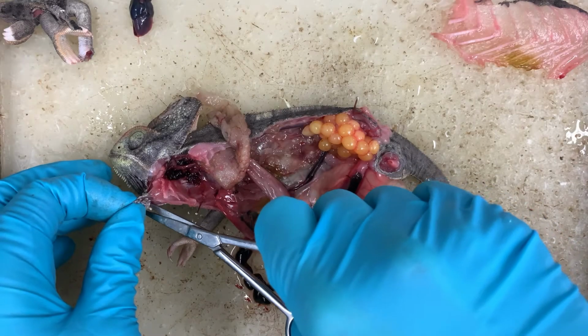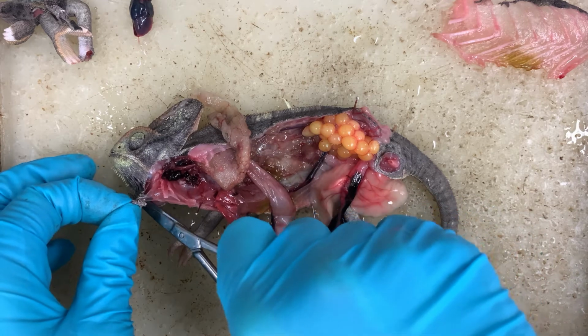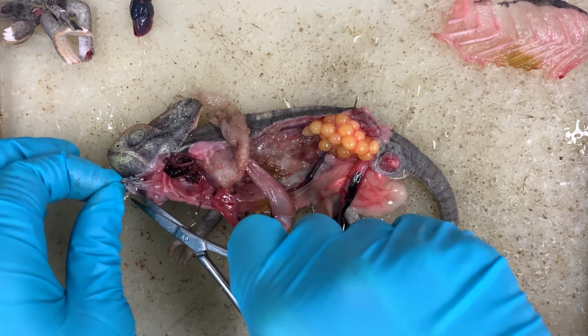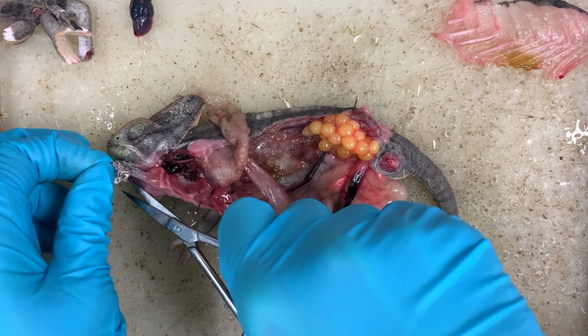We next want to look at the ballistic tongue mechanism of the chameleon. To access it, we remove the skin from the gular region.